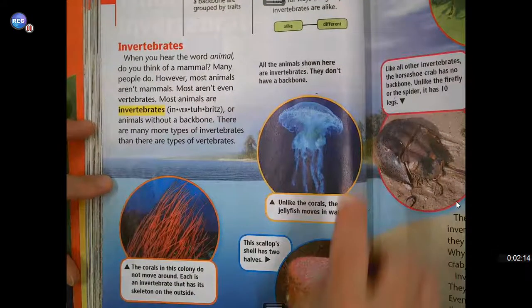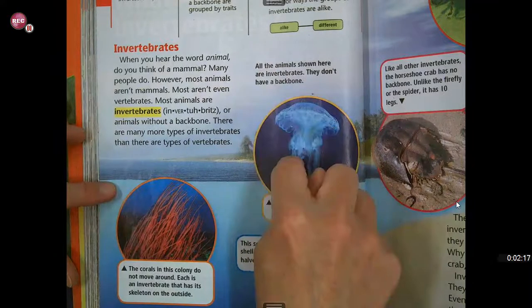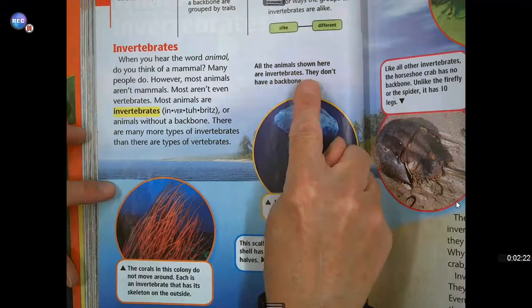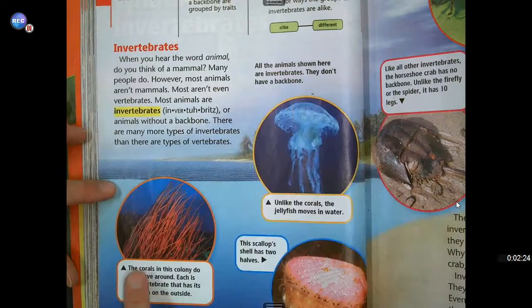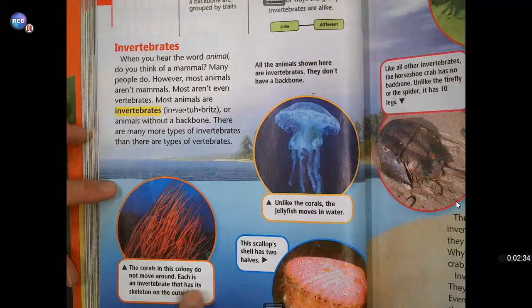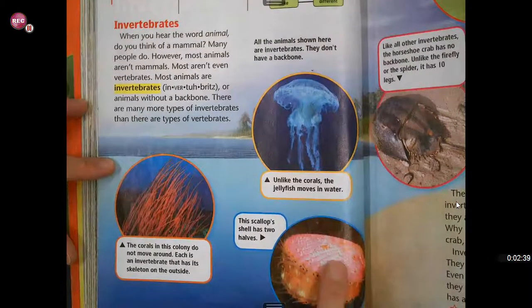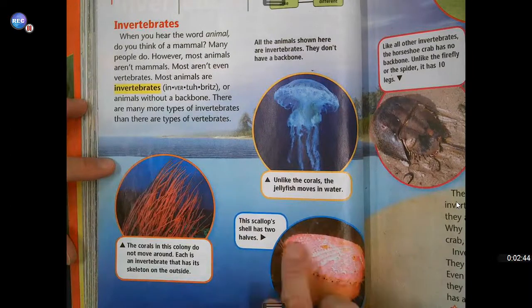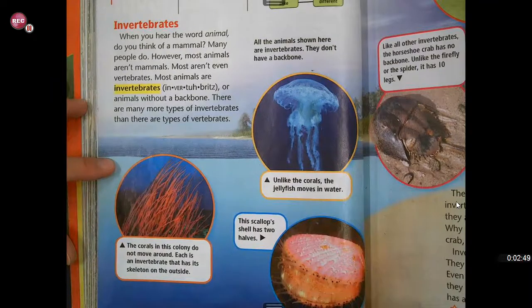So let's look at this caption. Remember, a caption tells us about pictures. All the animals shown here are invertebrates. They don't have a backbone. So here's an animal. The corals in this colony do not move around. Each is an invertebrate that has its skeleton on the outside. So here's another animal. It's called a scallop. This scallop's shell has two halves. So the halves on the shell are what hold this one up.